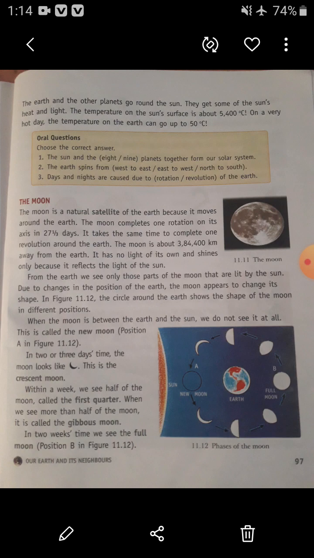Students, as you know, the moon is the nearest neighbor of the earth, and it is a natural satellite of the earth because it moves around the earth. The moon shines at night and it takes the same time to complete one revolution around the earth. From the earth we see only those parts of the moon that are lit by the sun.